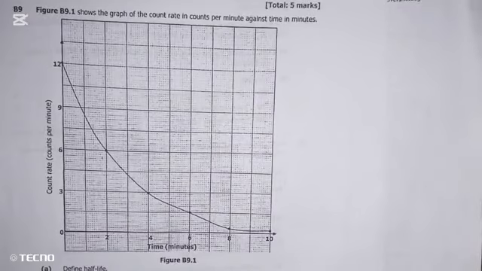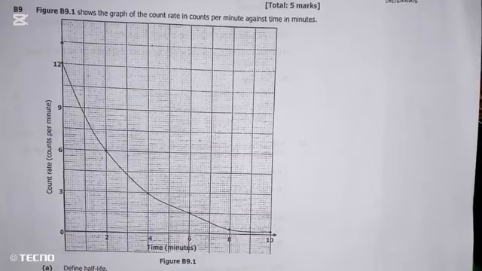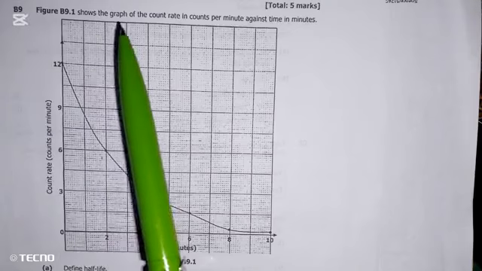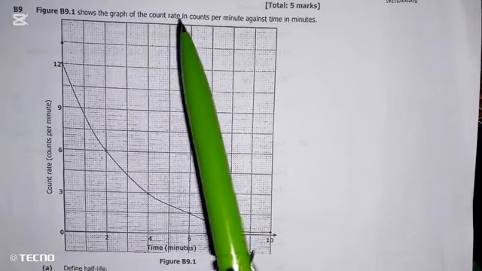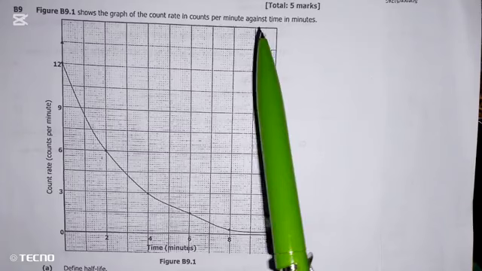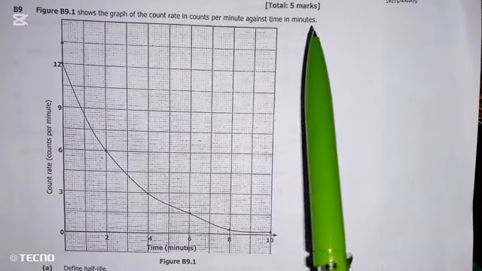Here we are going to continue with science, paper 1, question B9. The information is figure B9.1, which shows the graph of the count rate in counts per minute against time in minutes.